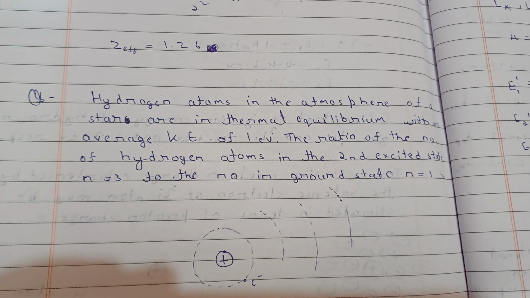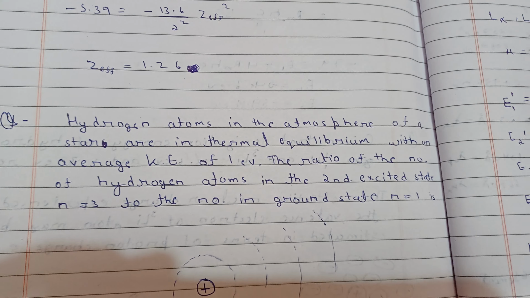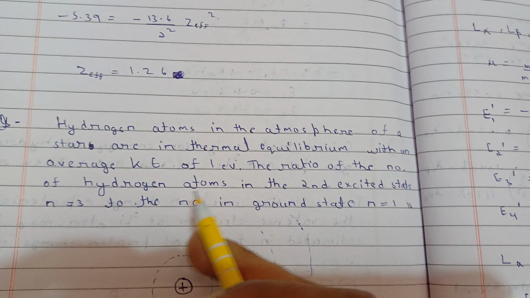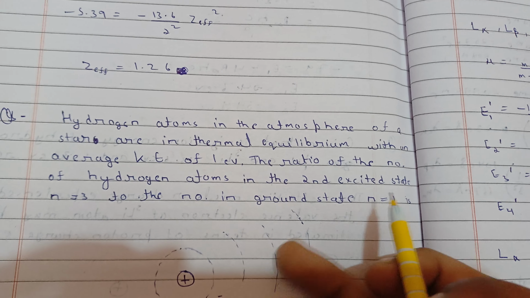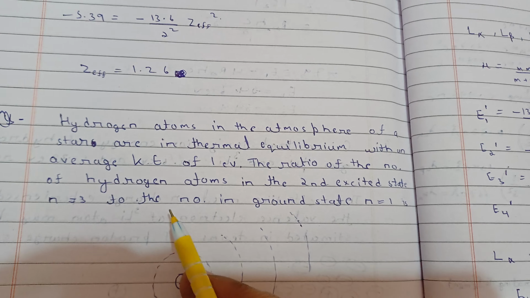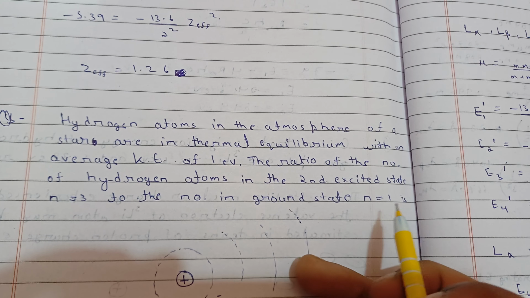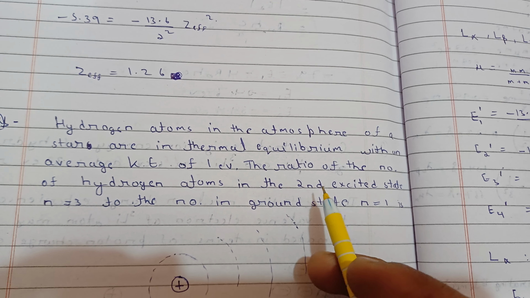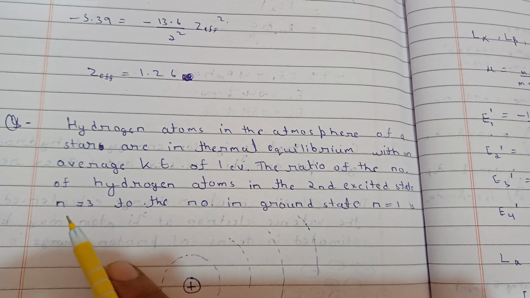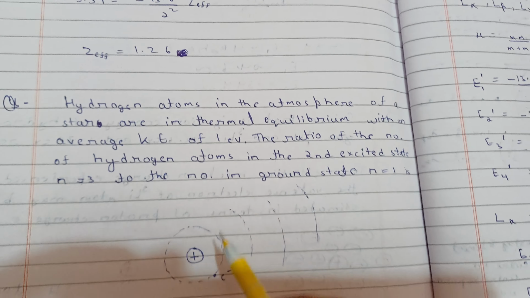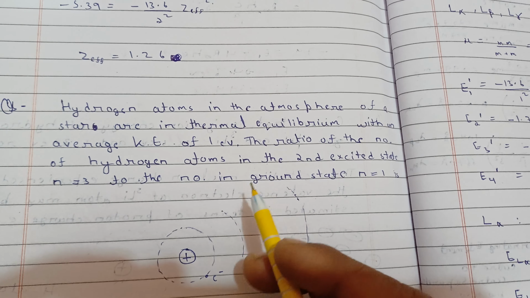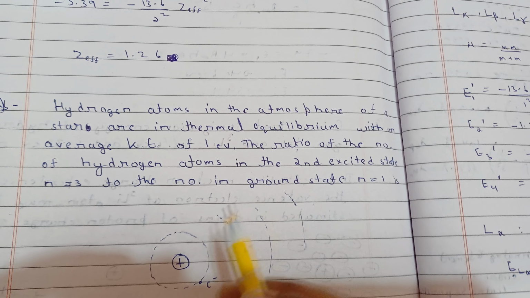Next is: hydrogen atoms in the atmosphere of a star are in thermal equilibrium with an average kinetic energy of 1 electron volt. The ratio of the number of hydrogen atoms in the second excited state, n equal to 3, to the number in the ground state, n equal to 1, is. So we need to find the ratio of the hydrogen atoms in the excited state n equal to 3 to the ground state. What is the meaning of this? There is this star and there is this atmosphere, and inside that atmosphere you have hydrogen gas.